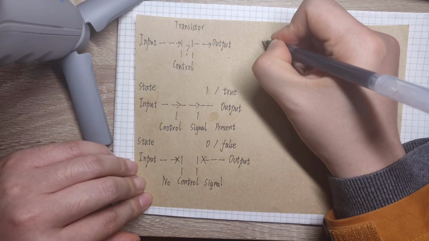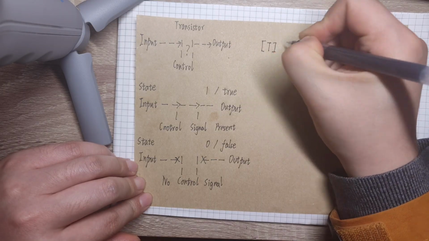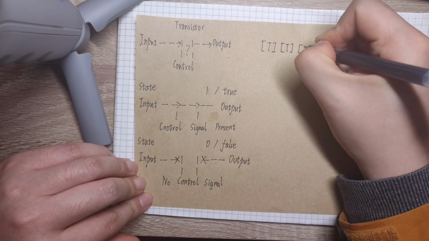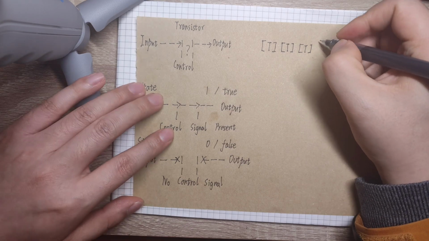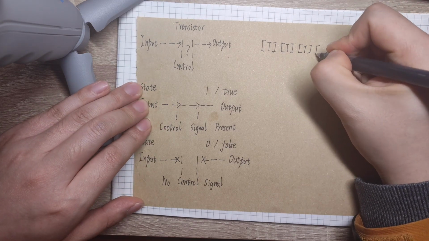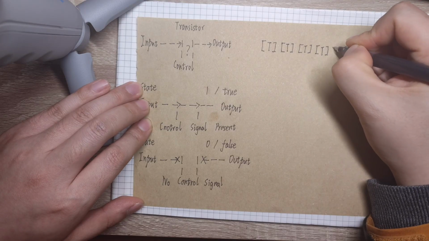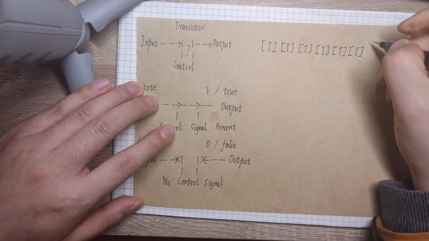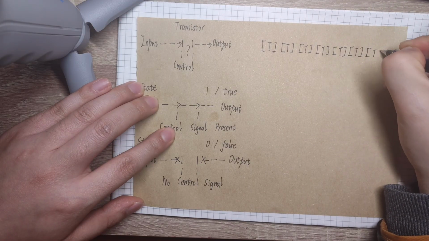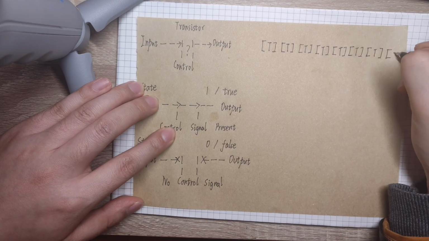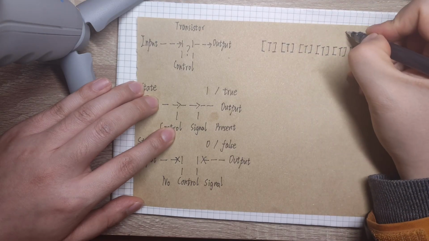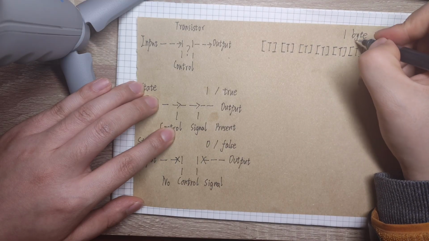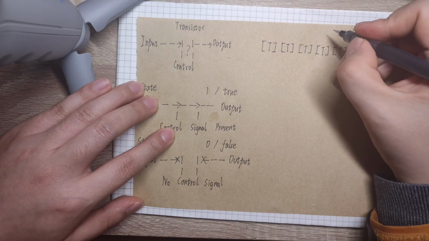If you group 8 transistors together, I represent the transistors with T, then you get what we call a byte, which is the fundamental unit of computer memory.